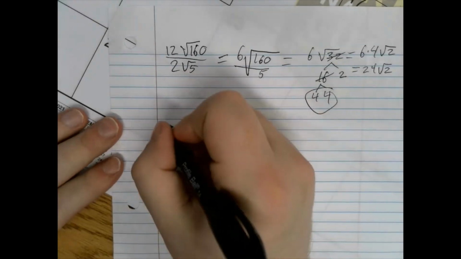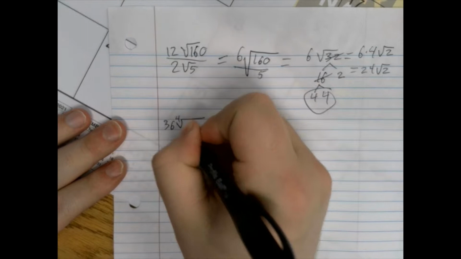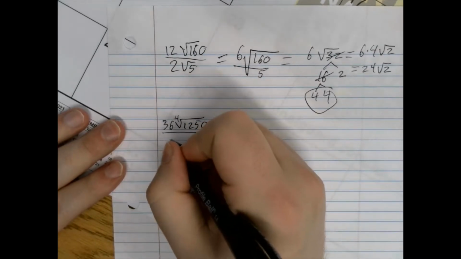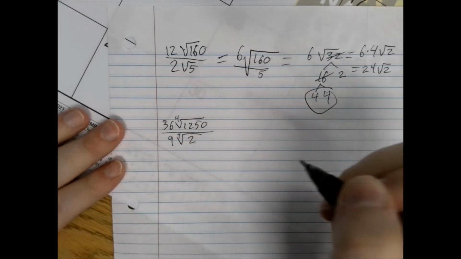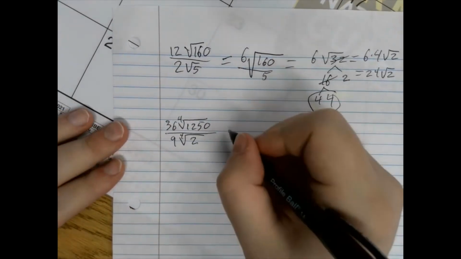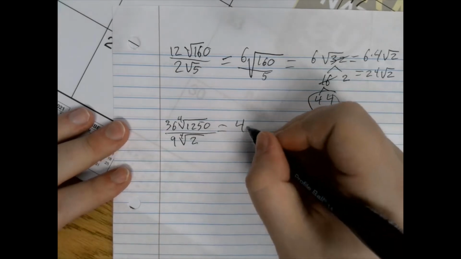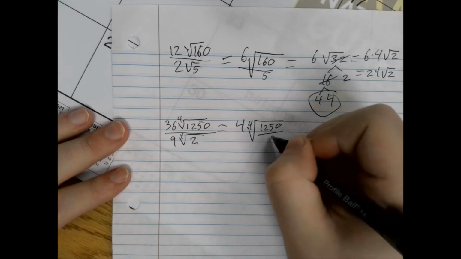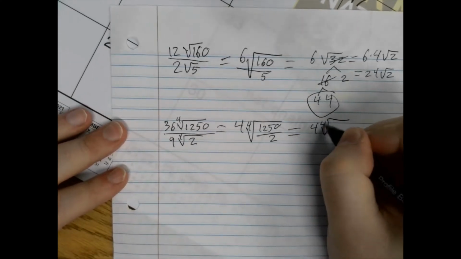So we'll look at a few other ones real quick. Like if we have 36 times the 4th root of 1250 over 9 times the 4th root of 2. Well, 36 divided by 9, straightforward, that's 4. Then what we can do is rewrite this as one radical: 1250 divided by 2. 1250 divided by 2 is 625.